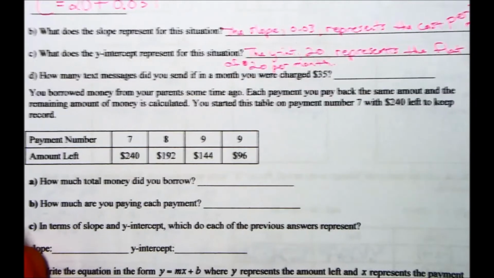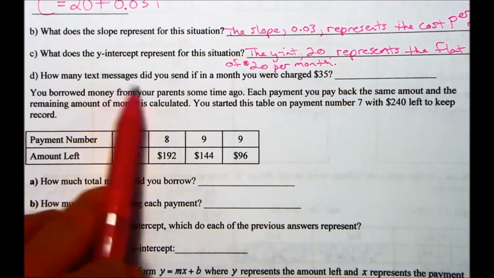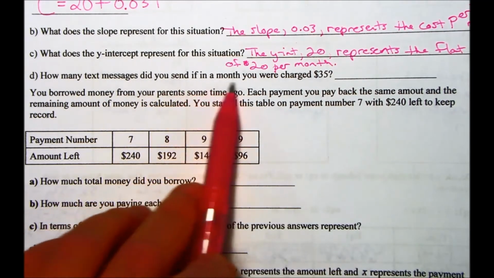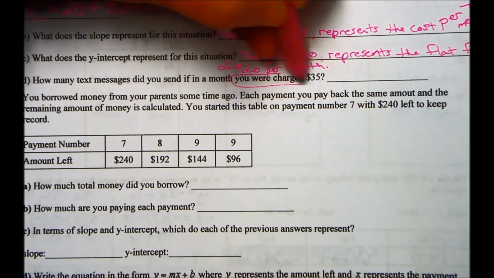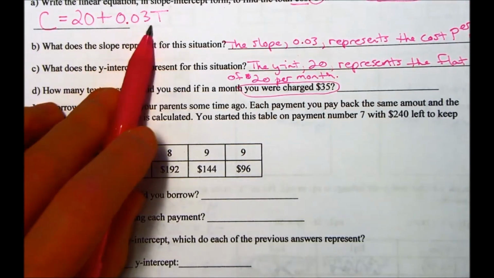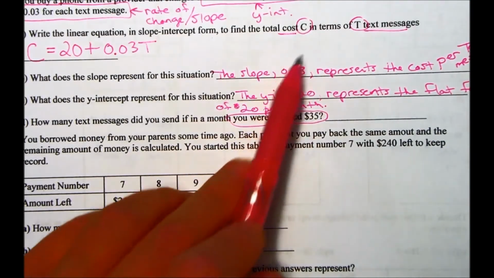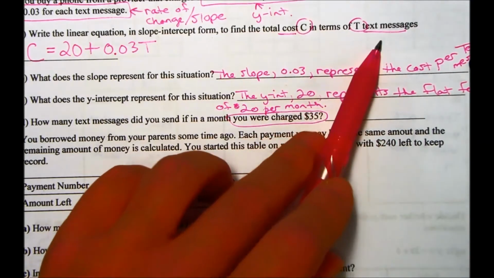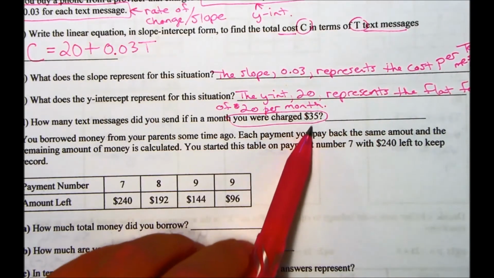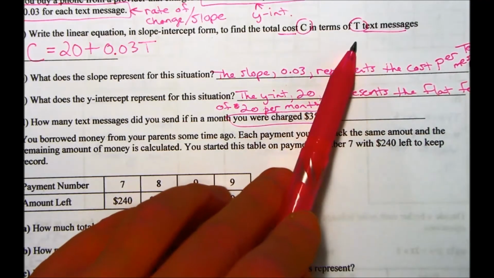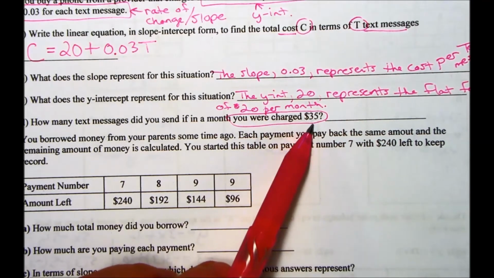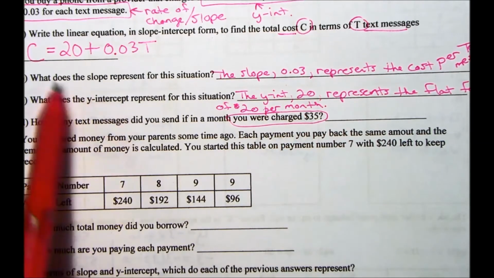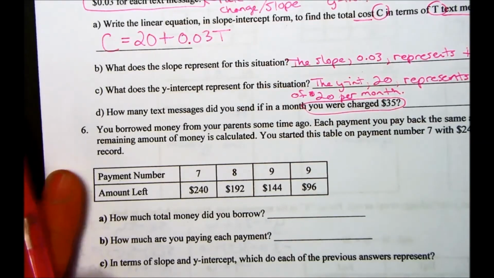All right, so the next question, part D, how many text messages did you send if in a month you were charged $35? So if you were charged $35, you have to think about, does that 35 represent C or T? Well, what do C and T represent? C represents the cost, T represents the number of text messages. So 35 is definitely not a number of text messages. It is a cost. So in order to answer this question, we're going to have to substitute 35 for C in our equation and solve.